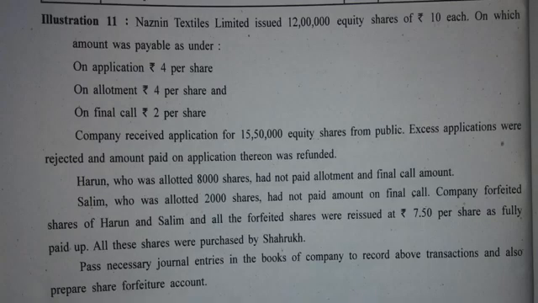So here is the question on your screen. Firstly, we are going to read the question carefully. We are going to understand the question and only then we are going to solve it. You should pay 100% attention for its complete understanding.